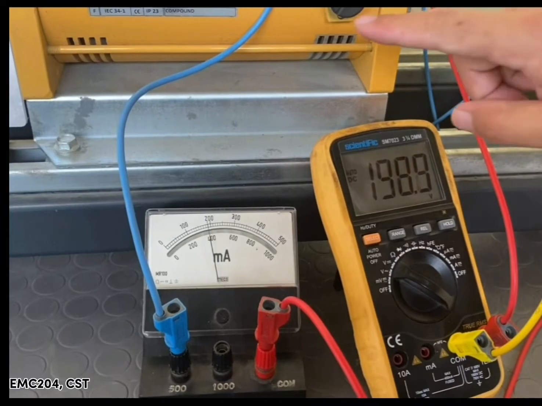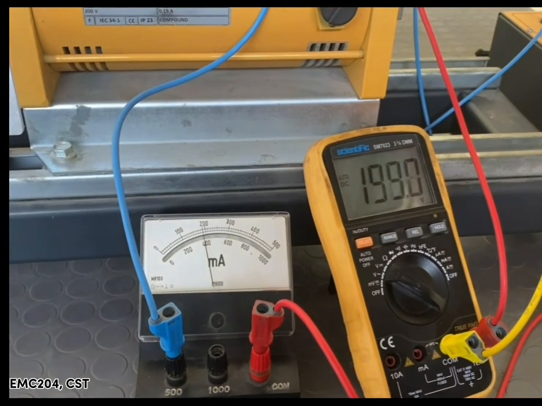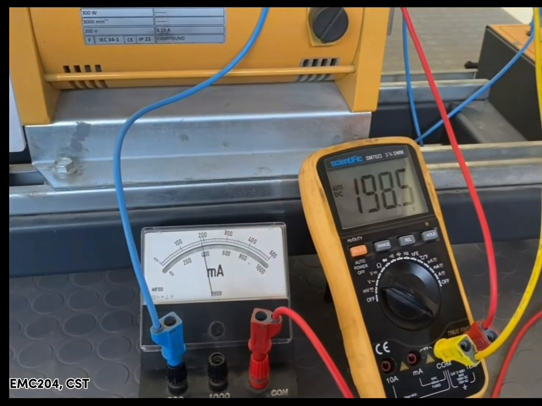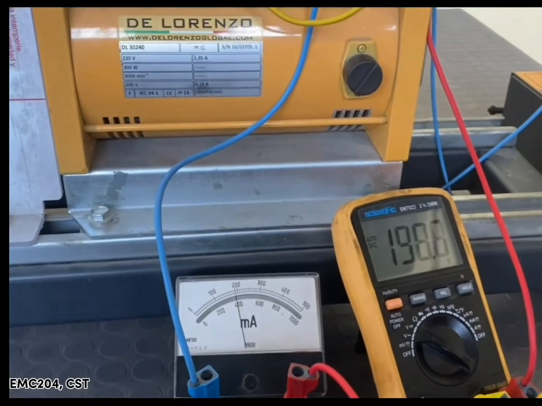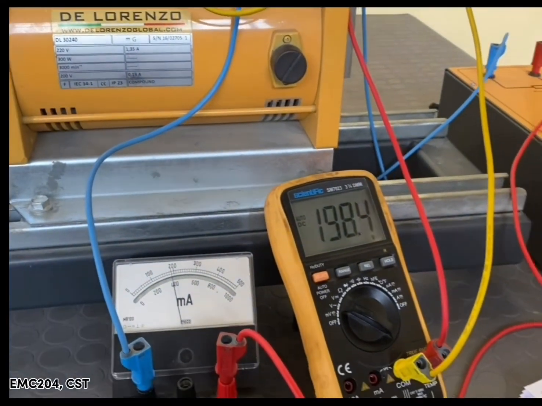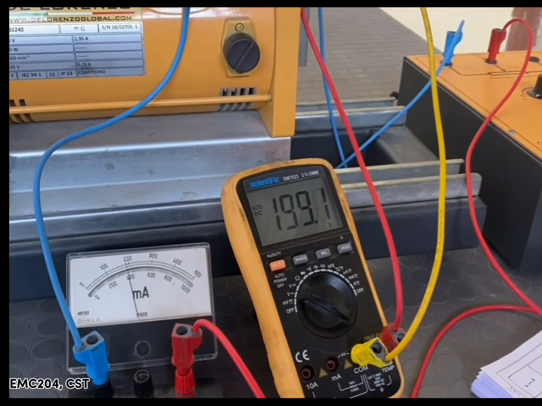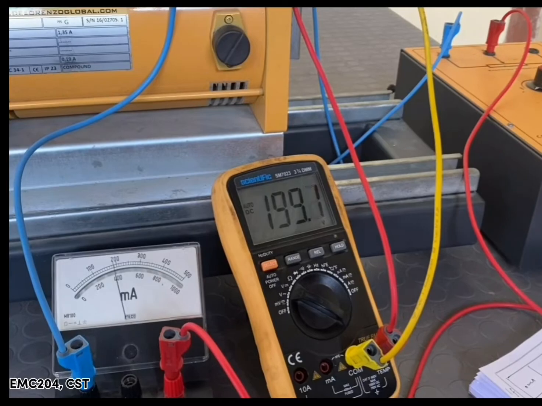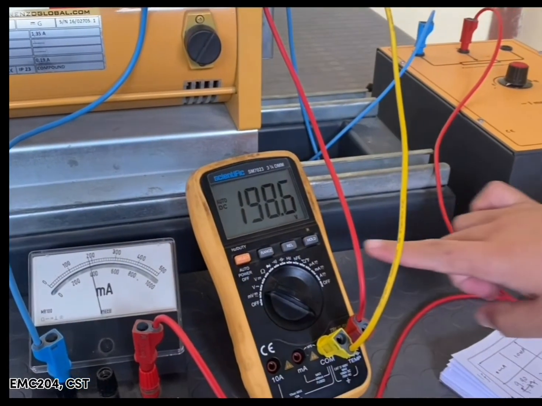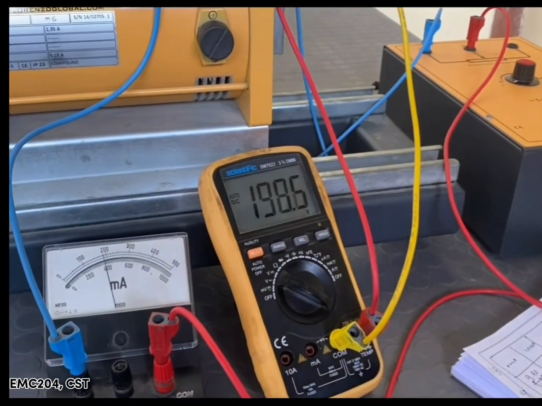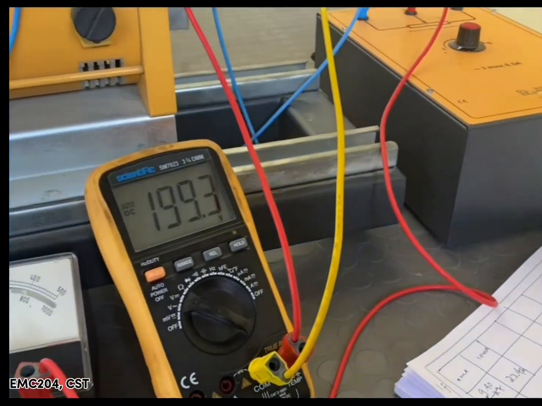The given rated current of the generator is 190 milliampere. Here at rated current we got the voltmeter reading of 199.2 volts. Here at the voltmeter side we got the reading of 199.2.